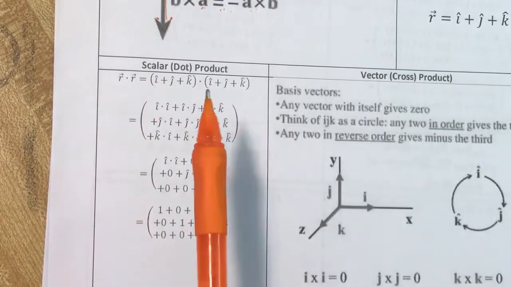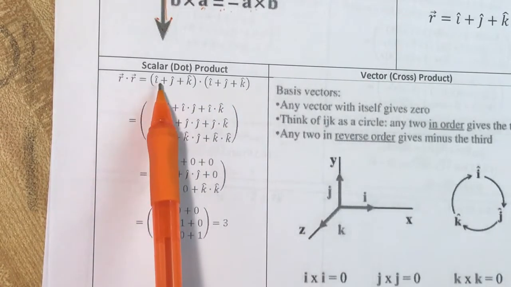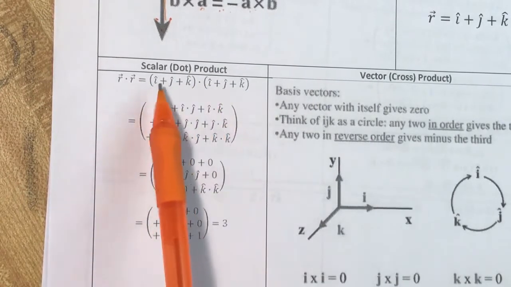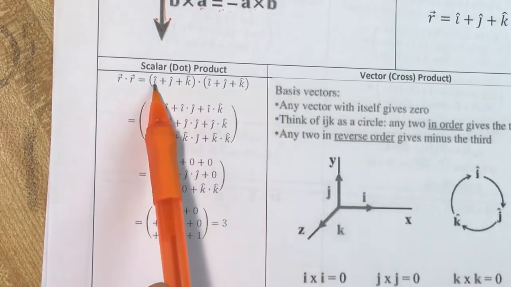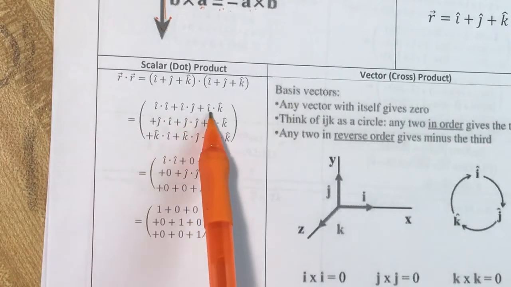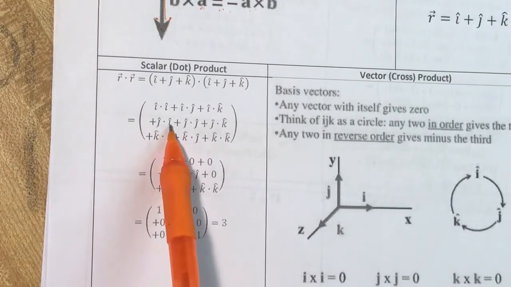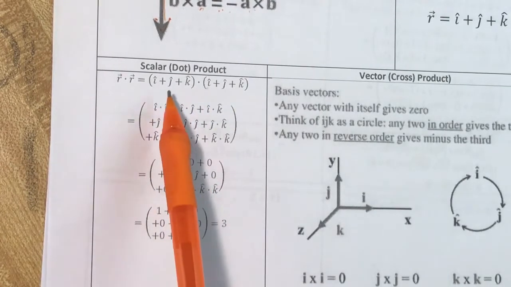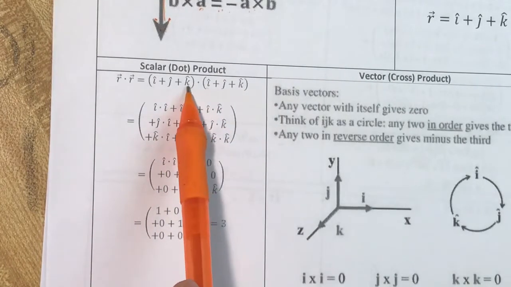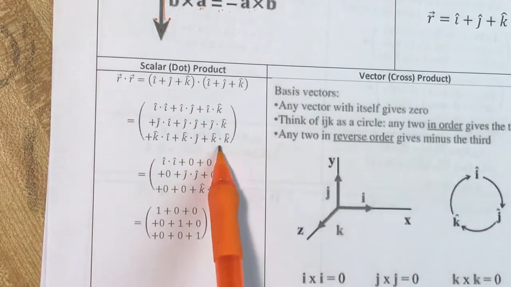But in general, if we need to take the product for all the components, then we need to multiply i by i, then i by j, then i by k, plus j multiplied by i, plus j multiplied by j, then j multiplied by k, plus k multiplied by i, k multiplied by j, k multiplied by k.